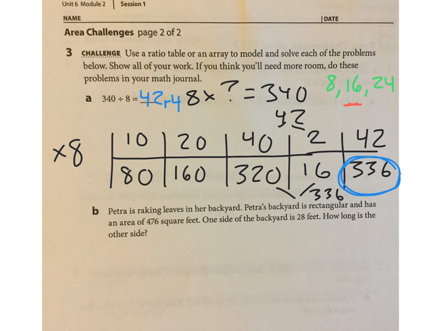Part B, it says Petra is raking leaves in her backyard. Petra's backyard is rectangular and has an area of 476 square feet. One side of the backyard is 28 feet. How long is the other side? And so this one, I'm going to use an area model or an array. And so we have her backyard, and it looks like this. Whoops, sorry. It looks like this.